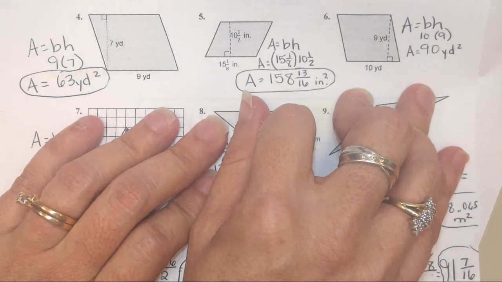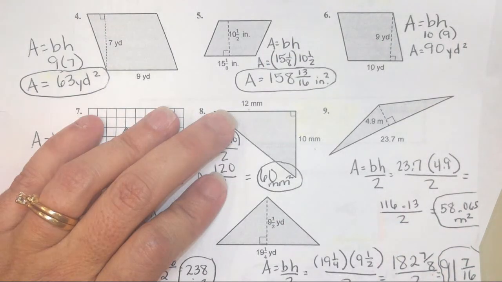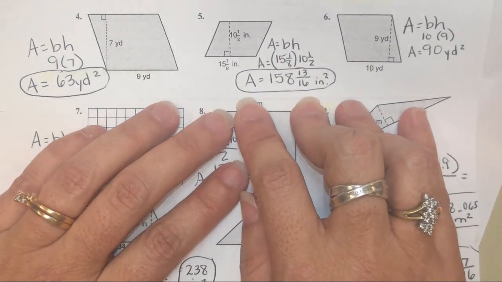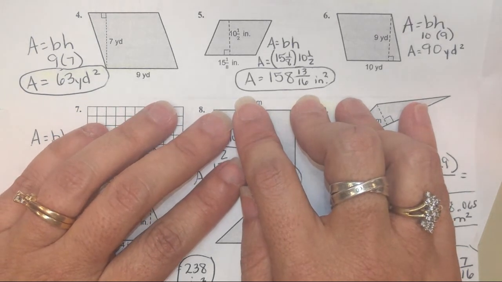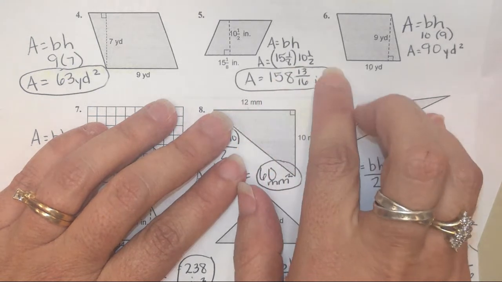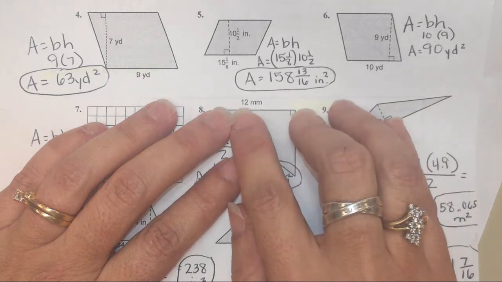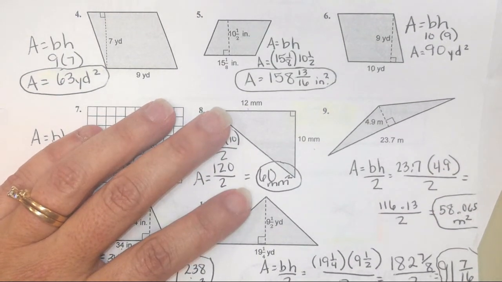Do you always have to write A equals BH? Yes. You need to write the formula every time. Start it with A equals, and then make sure you put your measurement in squared because it's area. We're finding areas, so we're finding like the white tiles on the floor. It's a chunk of space. It is a square of space.